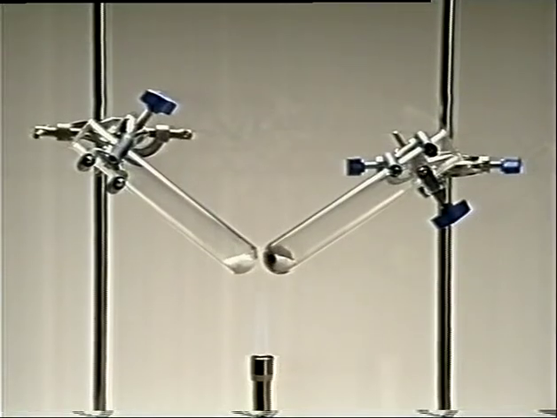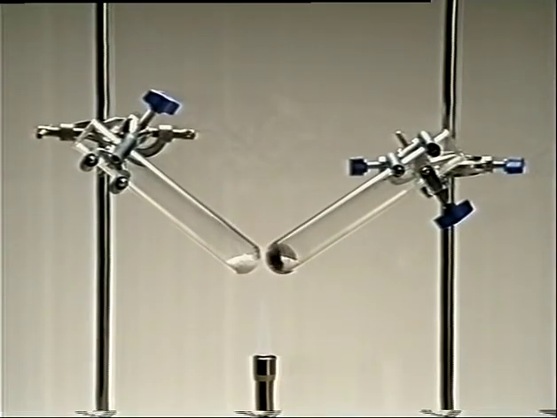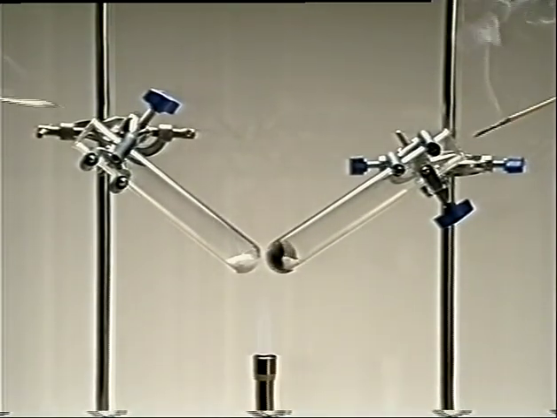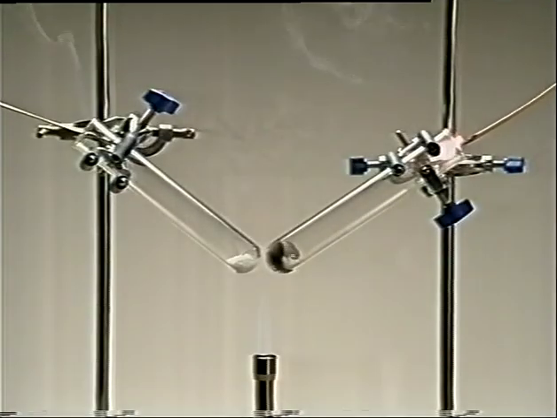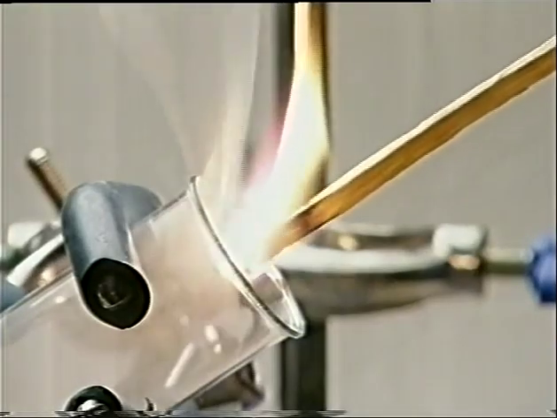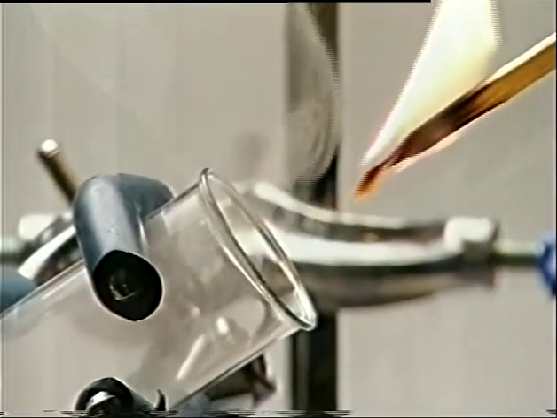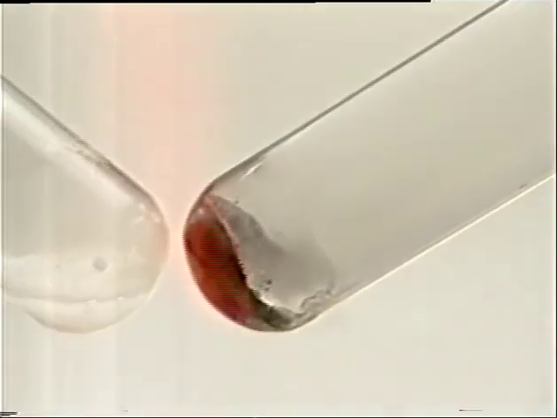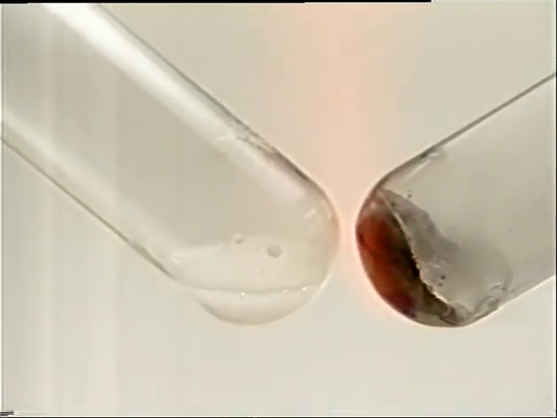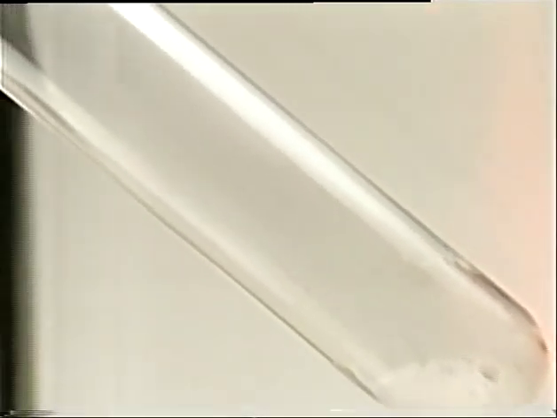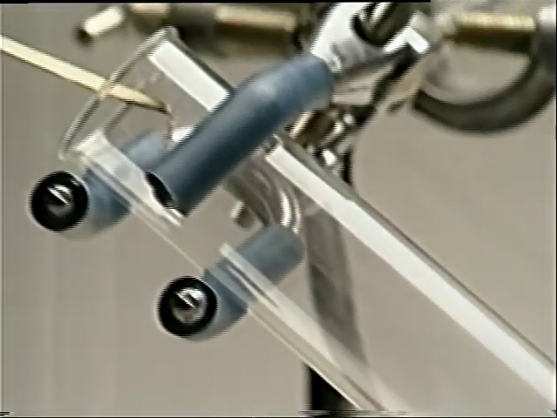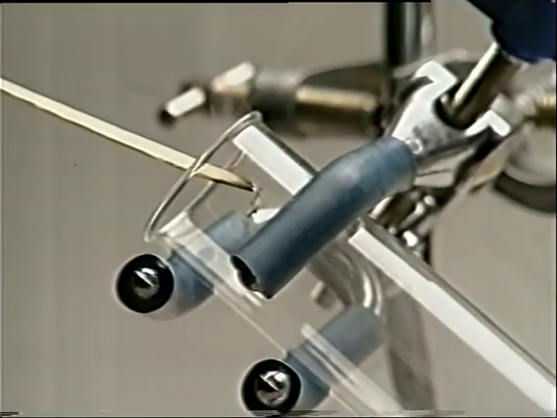The quicker the reaction, the sooner the glowing splint in the neck of the tube will relight. The absence of a catalyst makes the decomposition to produce oxygen much slower.